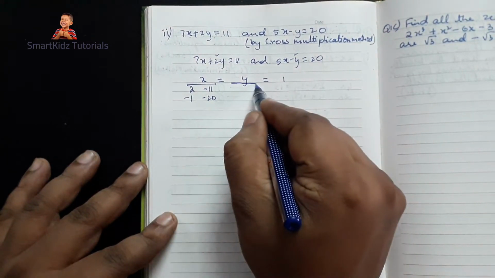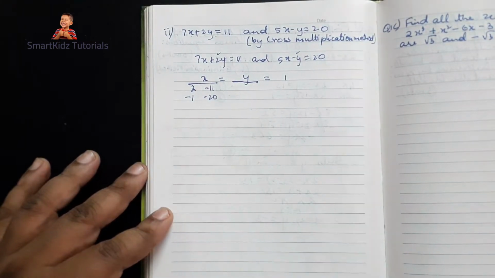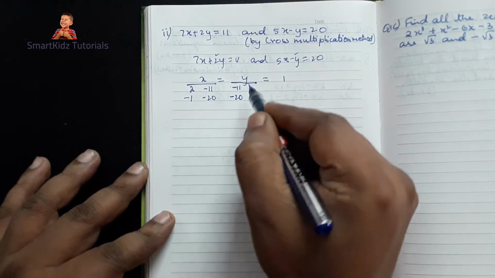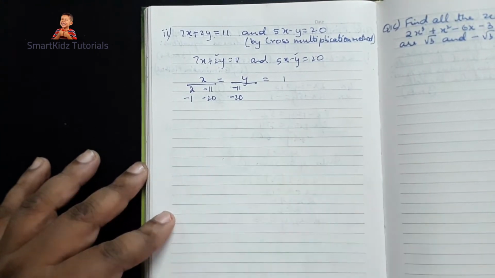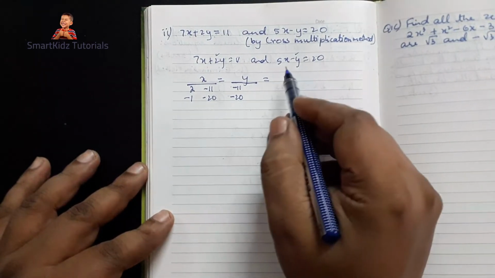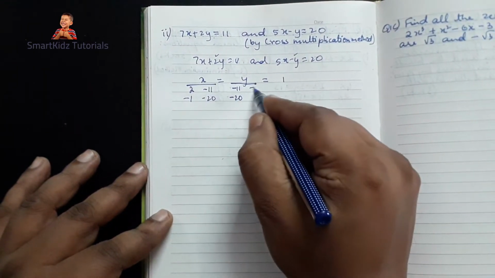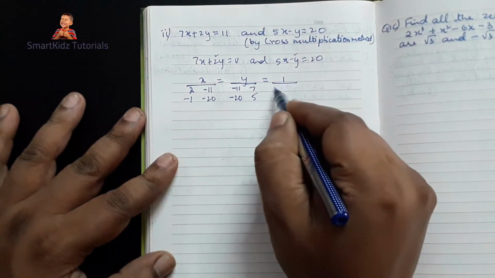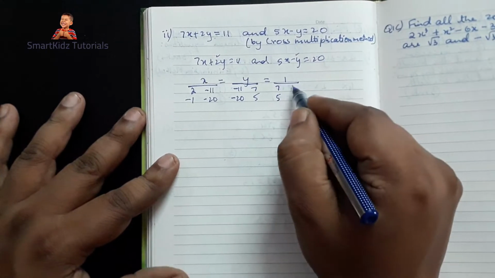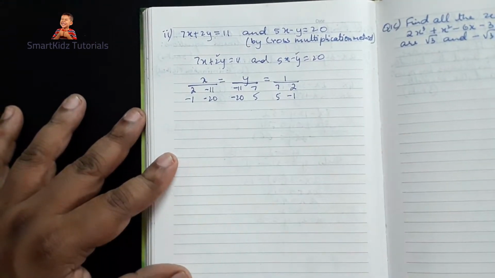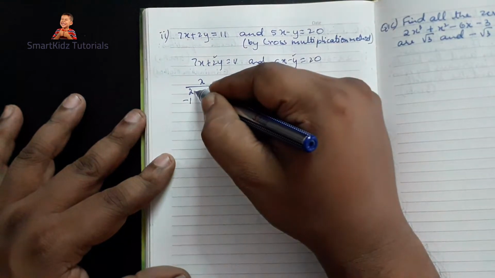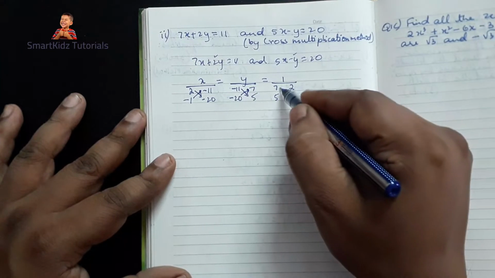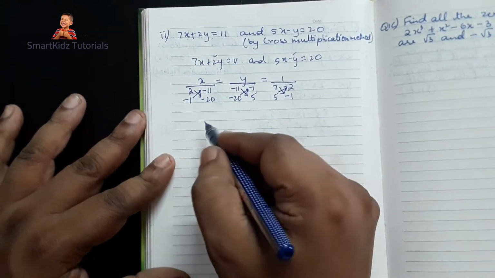Then under y we have minus 11 upon minus 20, and this will be cross multiplied with 7 and upon 5. 1 upon 7, 5, and we put 2 and minus 1. Now all we need to do is cross multiply this with this, this with this. Same thing we'll have to do here, and over here, this one with this one. Okay, and let's see what we get.